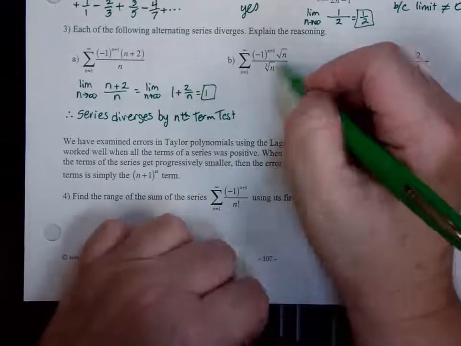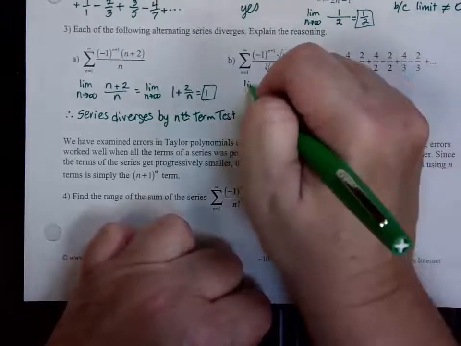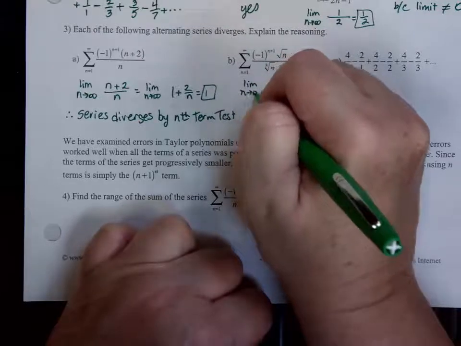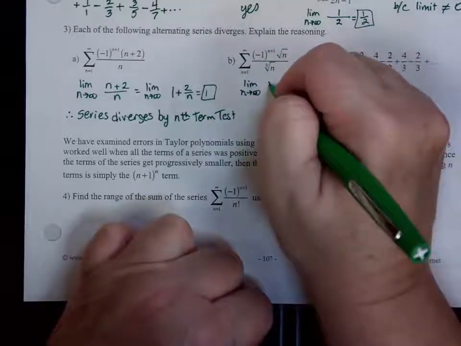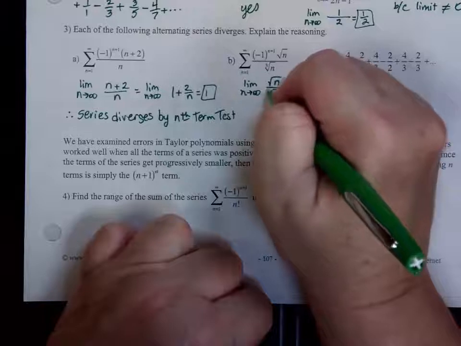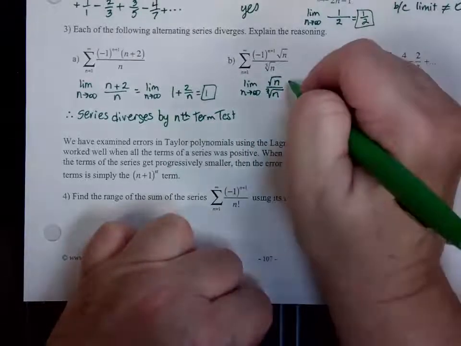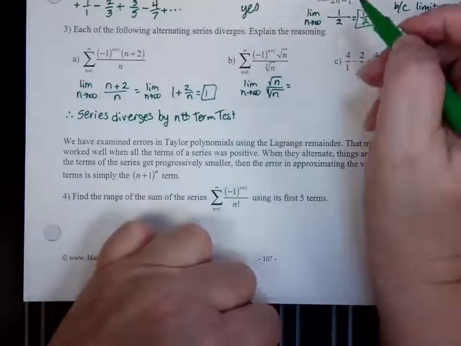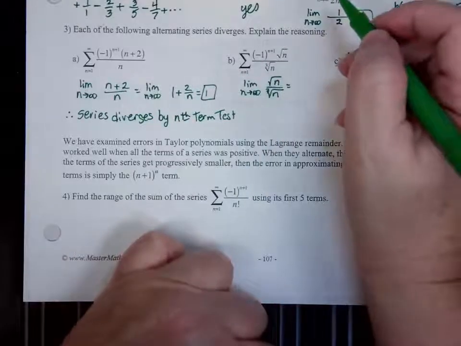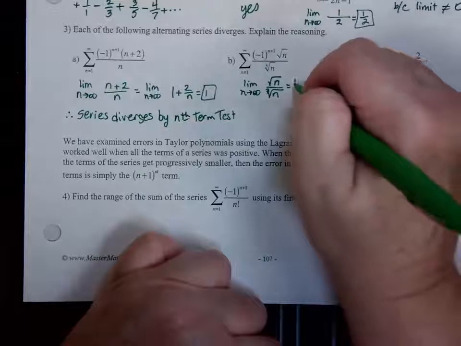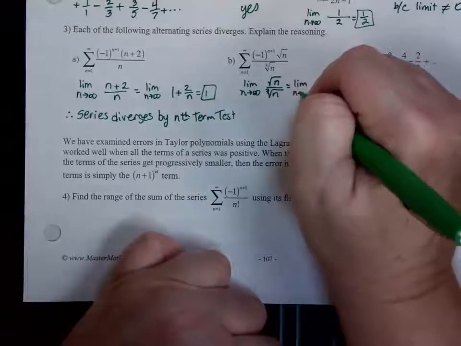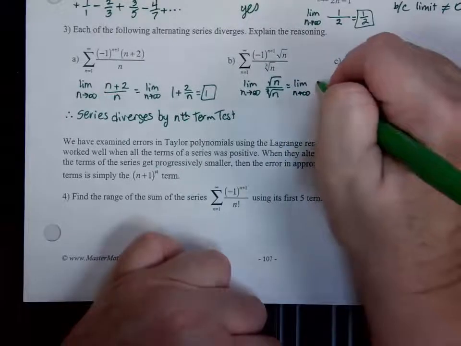All right. Let's see what this one's going to do. Let's take its limit as n approaches infinity of the square root of n over the cube root of n. Oh, that's kind of weird. Now, if they were both square roots, I could put them in the same radical, but they're not. What I can do, however, is write them as fractional powers.